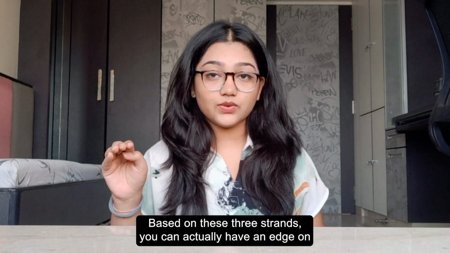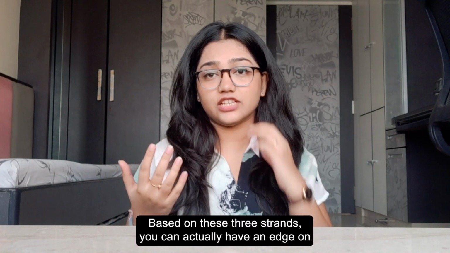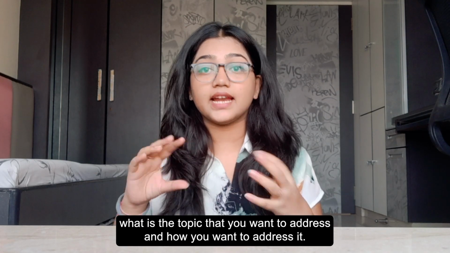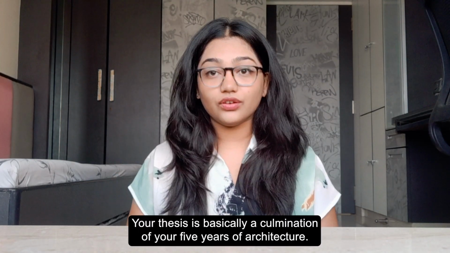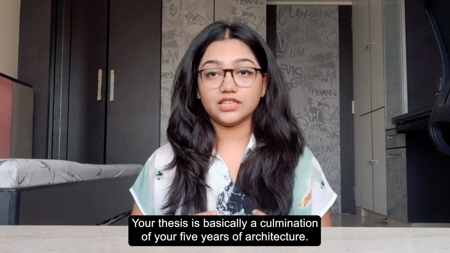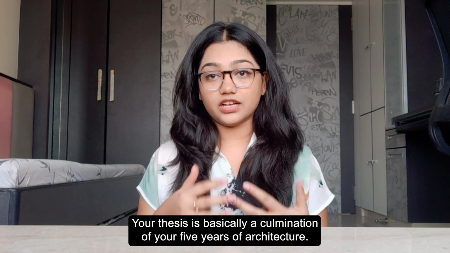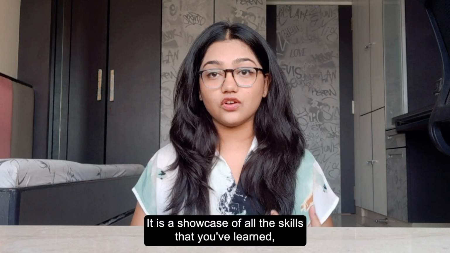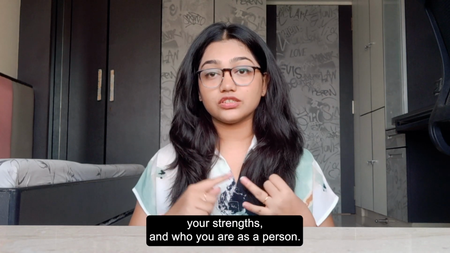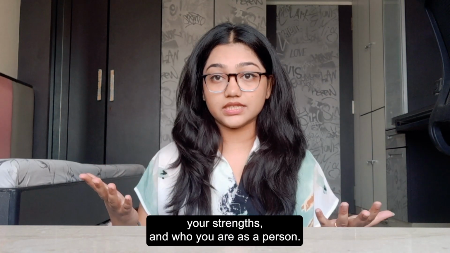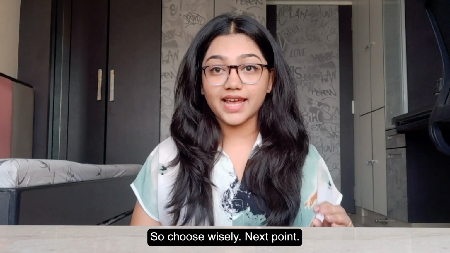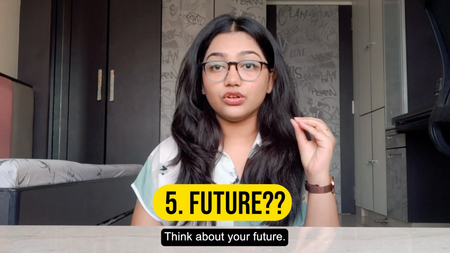Based on these 3 strengths, you can actually have an edge on what is the topic that you want to address and how you want to address it. Your thesis is basically a culmination of your 5 years of architecture. It is a showcase of all the skills that you've learned, your strengths, and who you are as a person. So choose wisely.